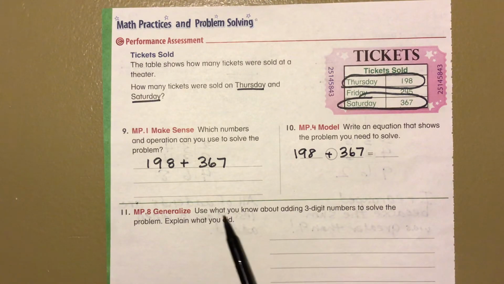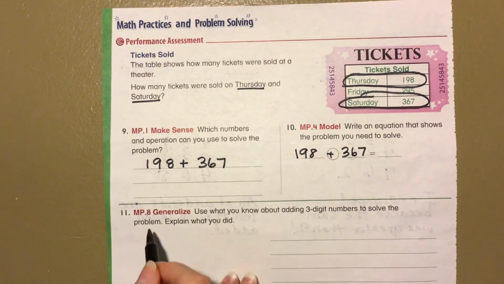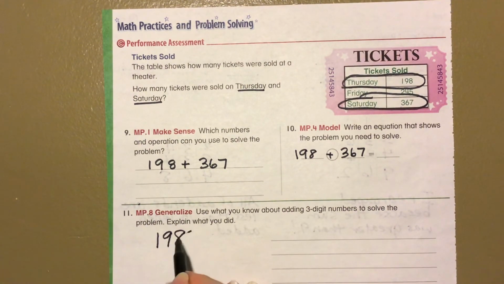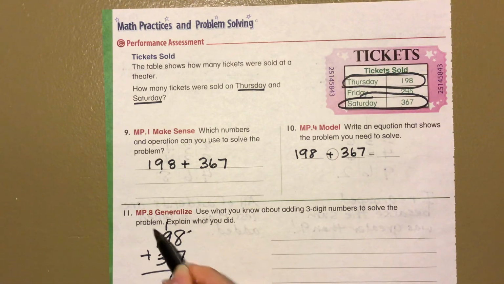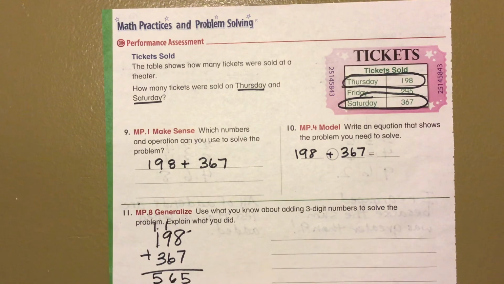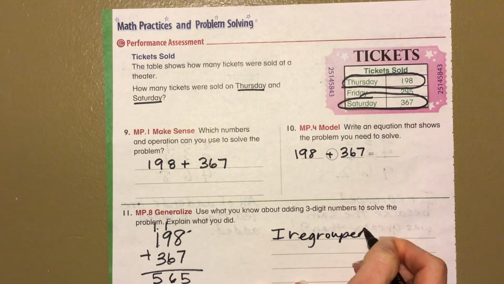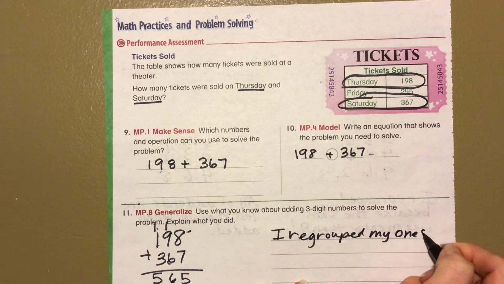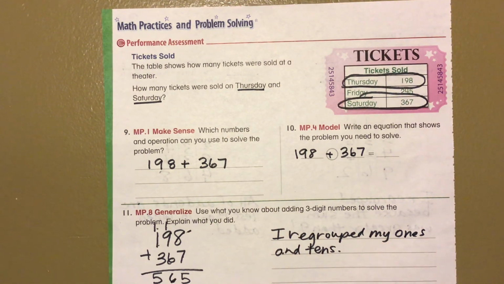Now number 11 says, use what you know about adding 3-digit numbers to solve the problem and explain what you did. So I'm going to do that right here. 198 plus 367. And right off the bat, I can tell I'm going to have to regroup a couple of these. 8 plus 7 is 15, regroup. 9 plus 1 is 10, plus 6 is 16, regroup again. 3 plus 1 is 4, plus 1 more is 5, 565. Now explain what I did. I regrouped my ones and tens. All right, great job, everybody.